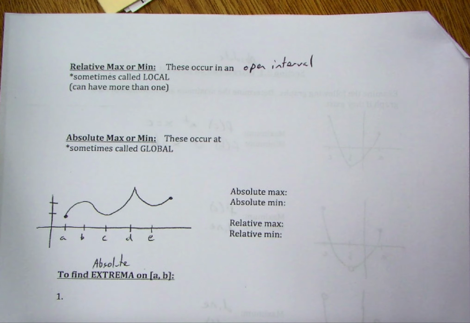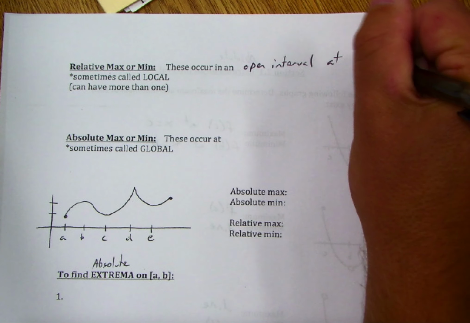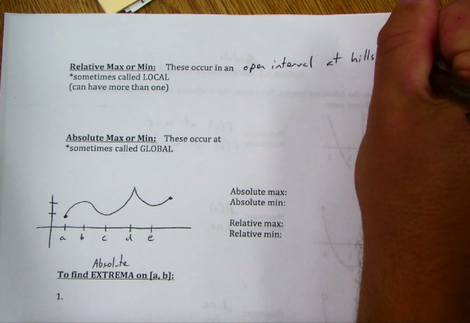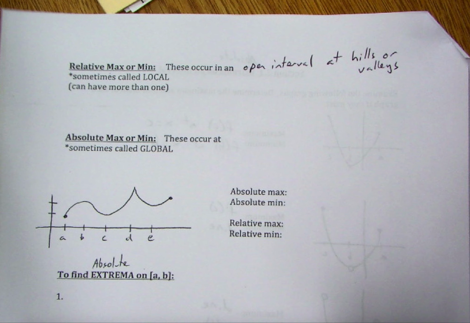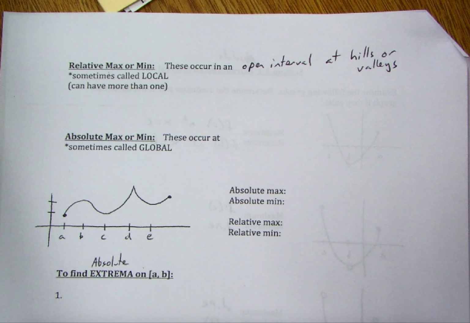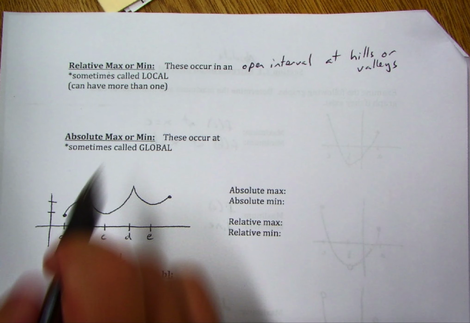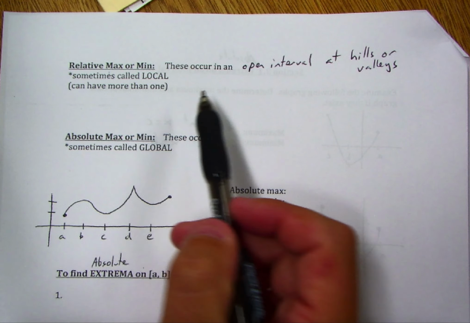What that means is not at endpoints. Relative max and mins will not occur at endpoints of an interval. So they'll occur inside an open interval at hills or valleys. And I'll talk more about that here in a second. You can have more than one relative max or min.